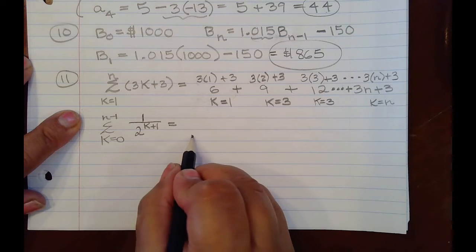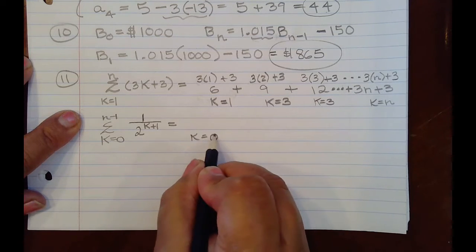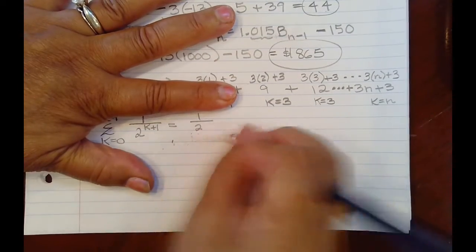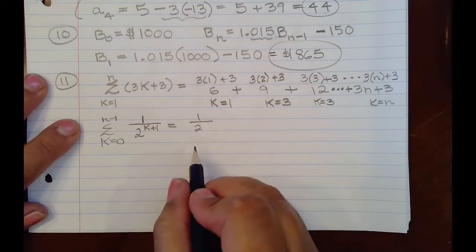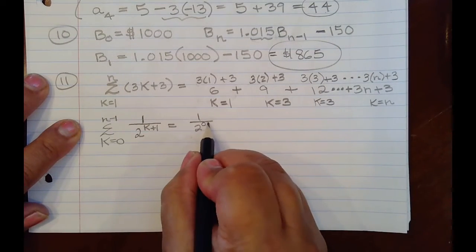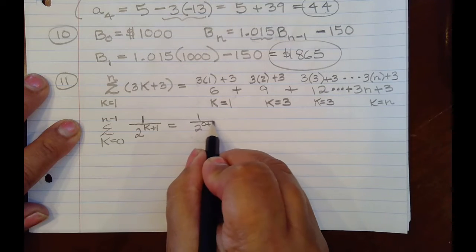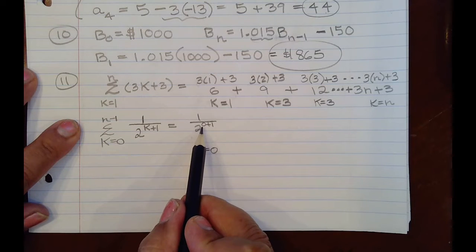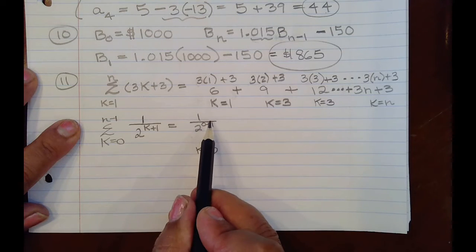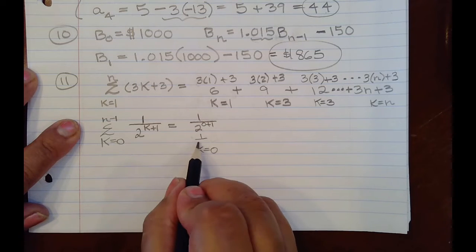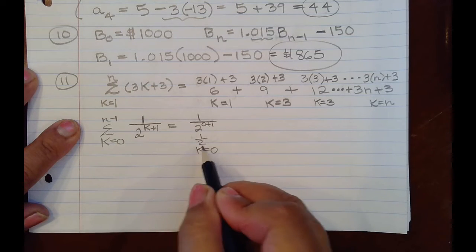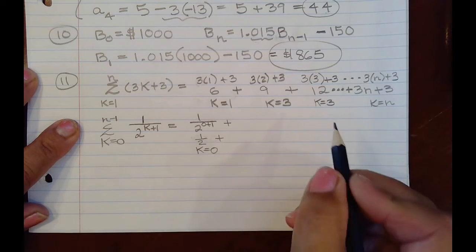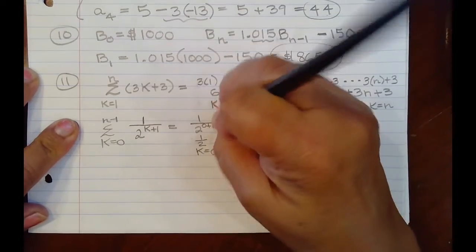So here I go, letting k be equal to 0. That would give me 1 over 2. Let me put this a little bit lower so you can see me plugging in as well as simplifying it. When I let k be equal to 0, that just means I put a 0 right in here. 0 plus 1 is 1. 2 to a power of 1 is just 2, so that's my first term, 1 half. Next, I'll just put the plus signs down here.